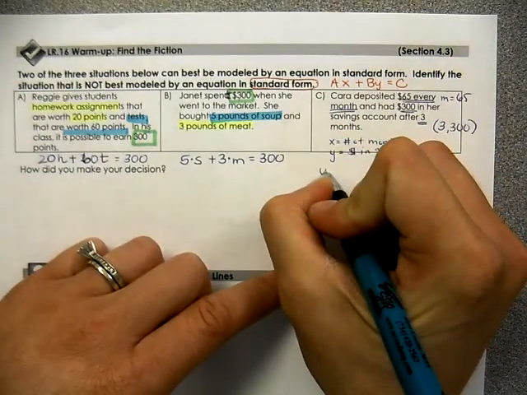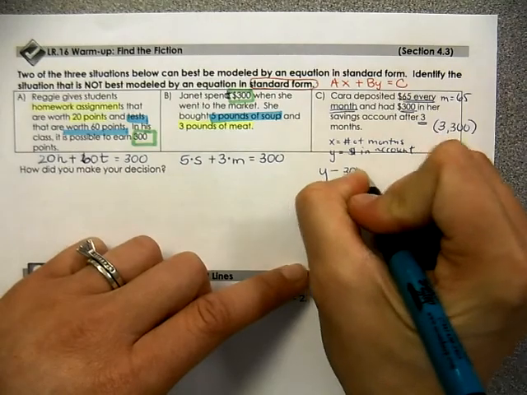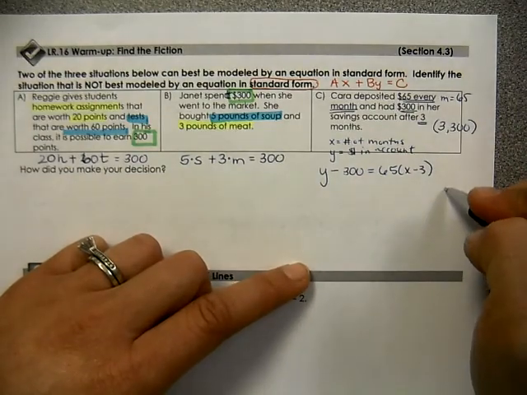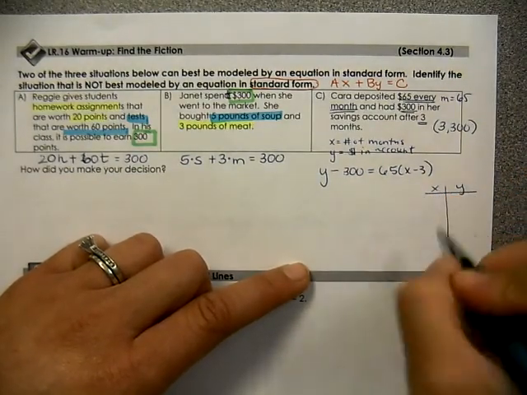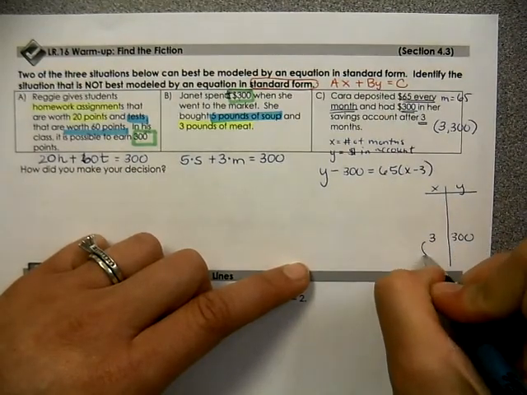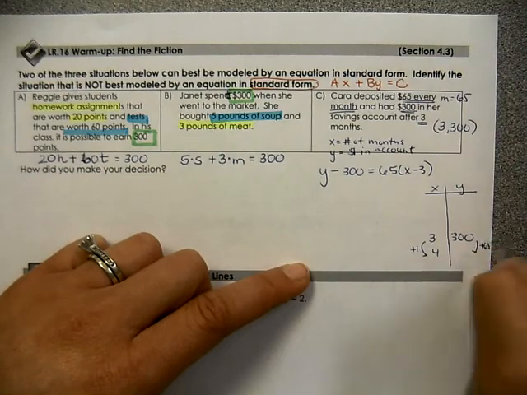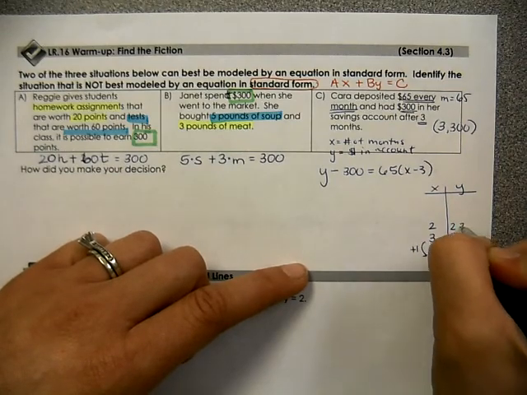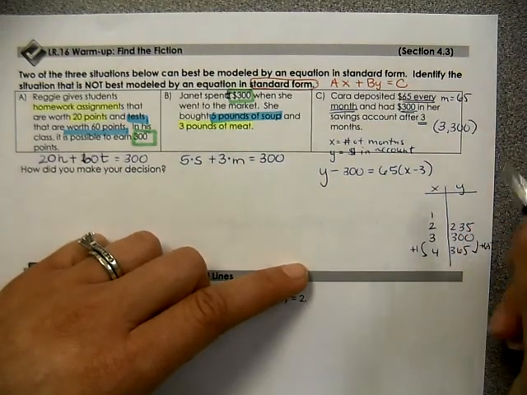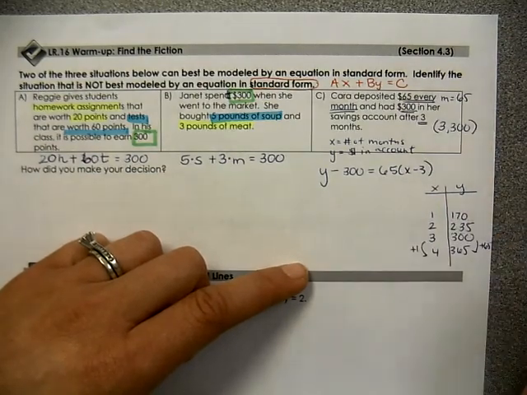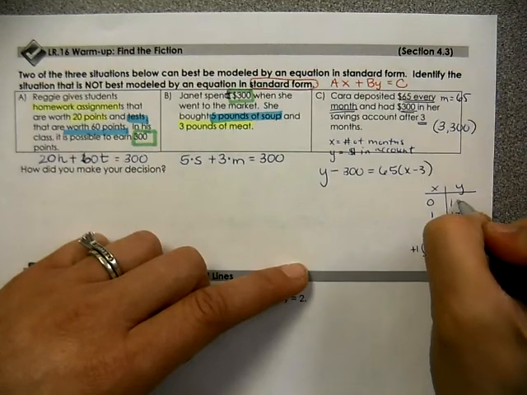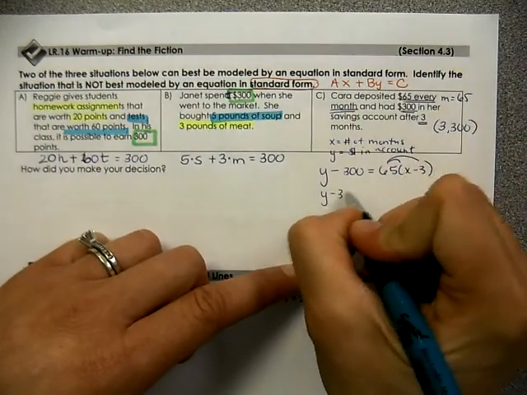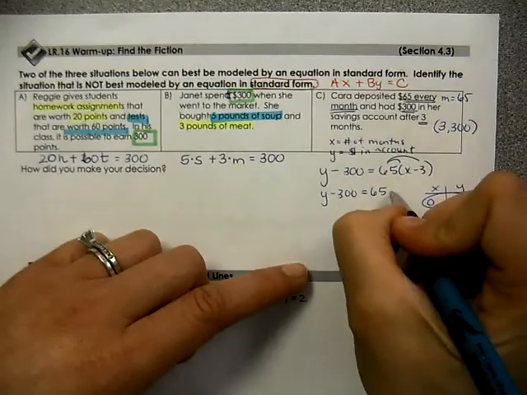If I wrote this one in slope intercept form, I could either start in point slope form and then convert to slope intercept form, or I could make a table and say, well, at 3 months, I had $300. The next month, I would have increased that by 65, so I'd have $365. But the previous month, I'd have $65 less, so I'd have $235. The previous month before that, I'd have $65 less, so I would have $170. And then the previous month before that, I have $65 less, or $105. And I should get that same y-intercept regardless of which method I use.